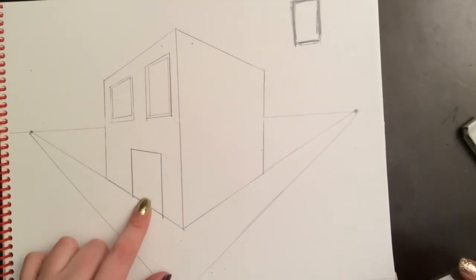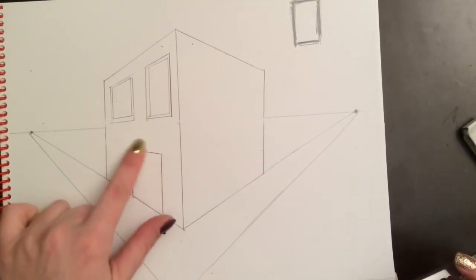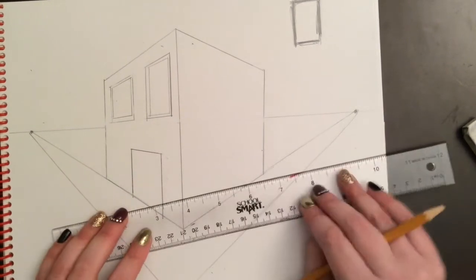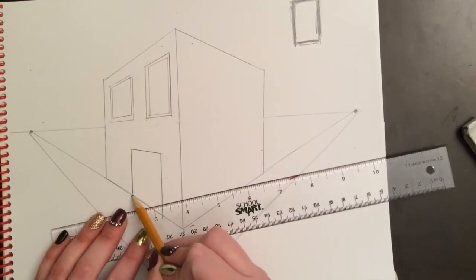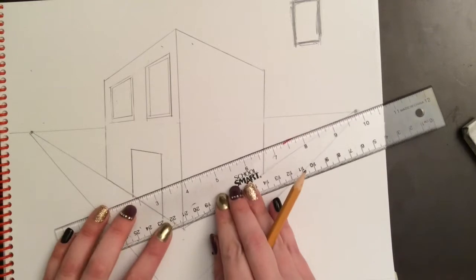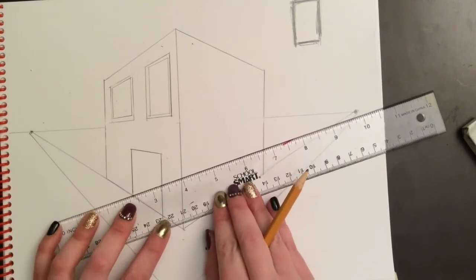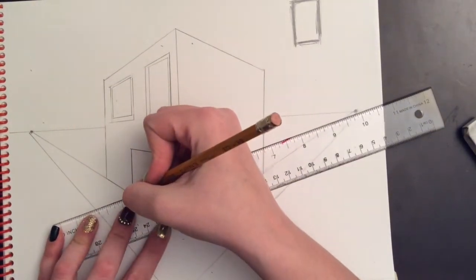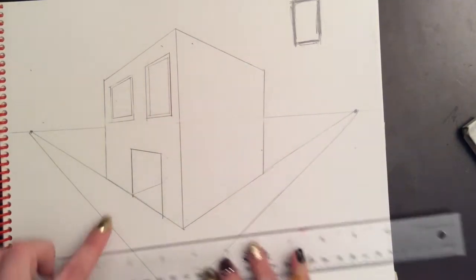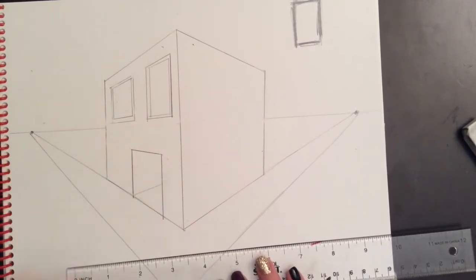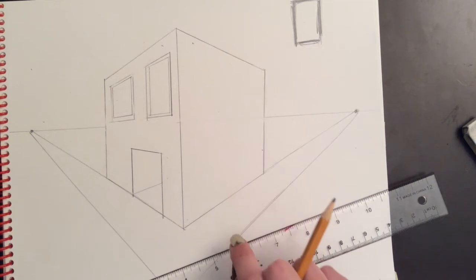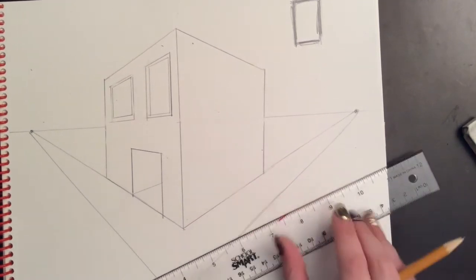And if you wanted to draw the door as if it's open, almost like just an open doorway with no door, you would draw a line from this spot towards the other vanishing point. And by doing that, you're almost drawing the hallway that you can see as you walk into that building. Let's try some windows and doors on the opposite side. They're going to go the same way.